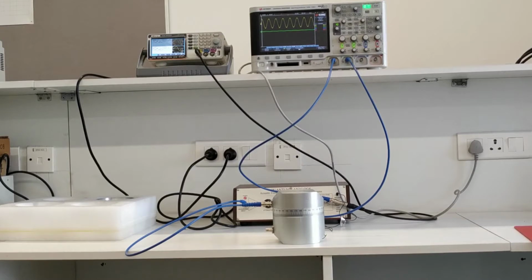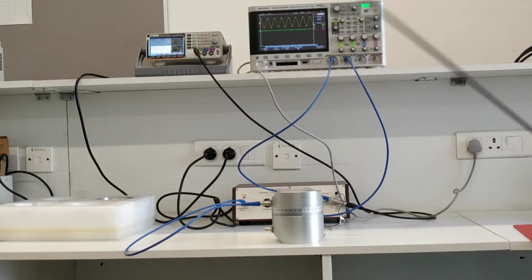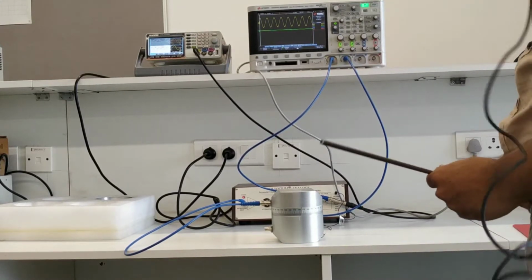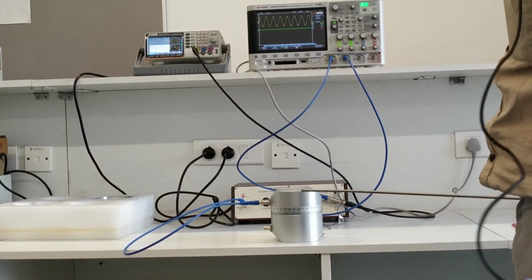Okay students, so in this experiment we will be doing the acoustic resonator, which will basically simulate an atom, a hydrogen atom. Okay. So what is this?